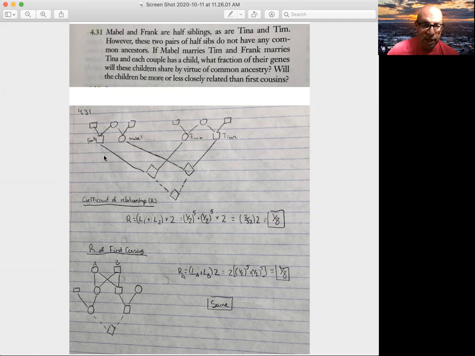So we have two sets of half siblings, right? So this is our typical half sibling relationship representation, the pedigrees that we've been doing throughout the whole chapter. And so you have Frank and Mabel are half siblings. Tina and Tim are half siblings over here. And Tina gets together with Frank and has a kid. Mabel gets together with Tim and has a kid. And now the question is, on average, how much of their genome do each of these kids share with each other? How closely related are they? And this is what we calculate when we calculate the coefficient of relationship.